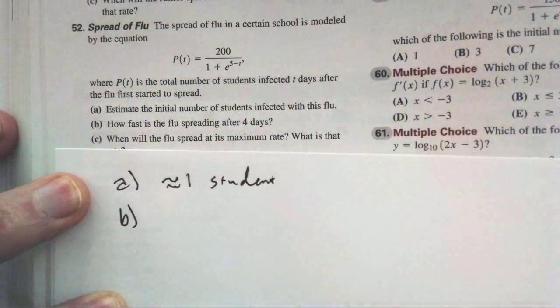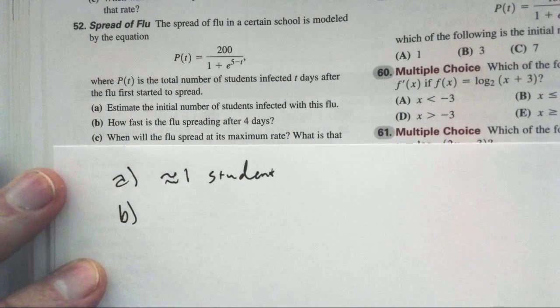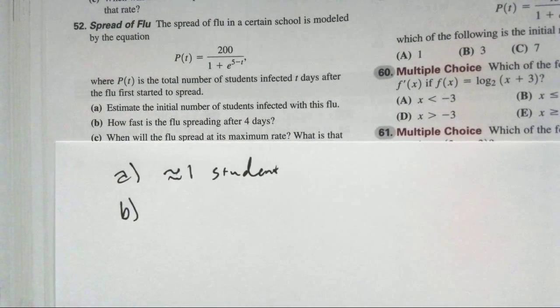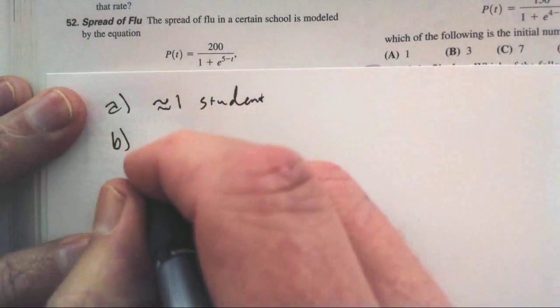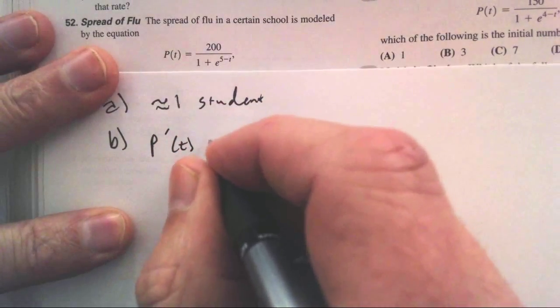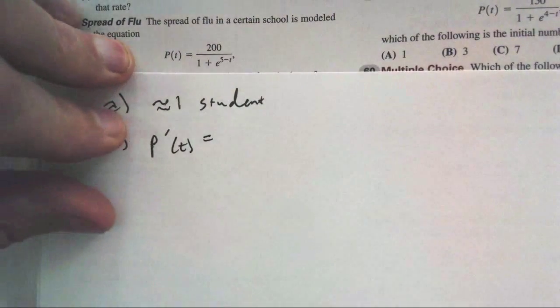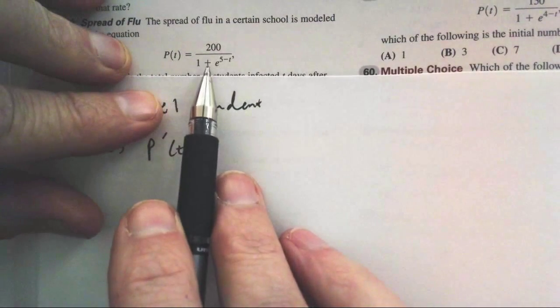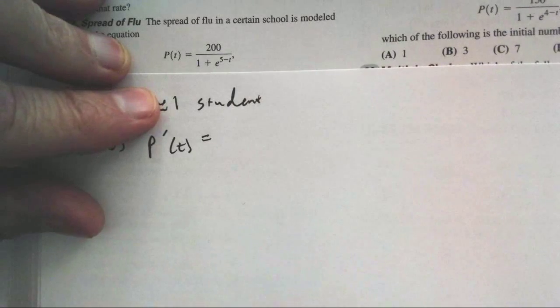Now, B, how fast is the flu spreading? Well, the flu is spreading. How fast? That would be our rate, and our rate is our derivative of this. So we want P prime of t. And that we could low-d high that. We could take the denominator and raise that to the negative first. I'm going to just low d high minus high d low.